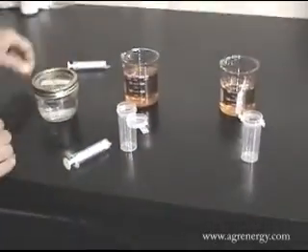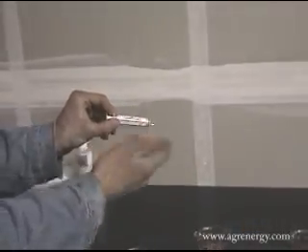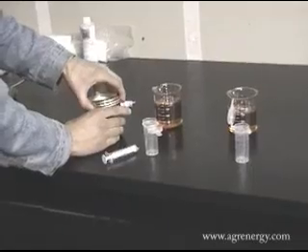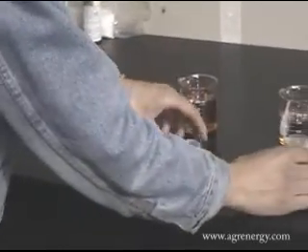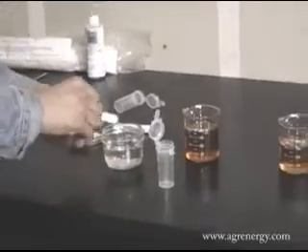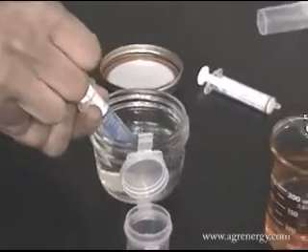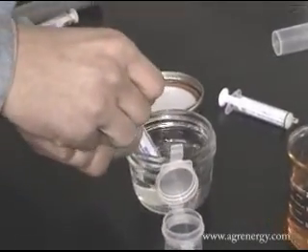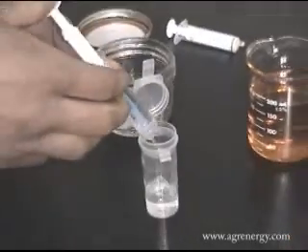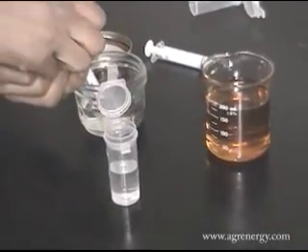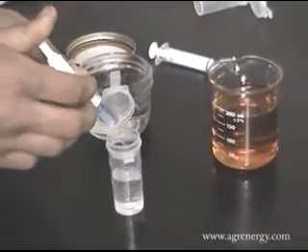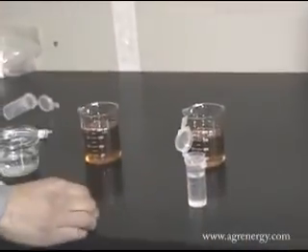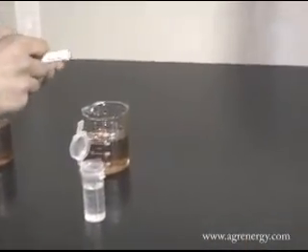We have 2 vials. We have a syringe for taking out the sample of the biodiesel, and a syringe for measuring the alcohol. So first, let's take 27 milliliters of this alcohol and put it in one of the syringes. This is a 10 milliliter syringe, so we're going to fill it up once, twice, and then 7 milliliters in it. So that's where the 27 comes from in the 27-3 test, is the 27 milliliters of methanol alcohol.